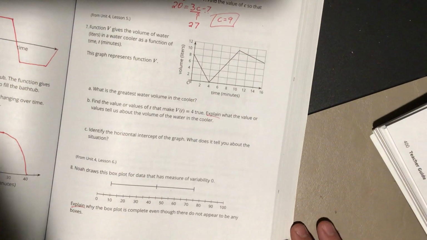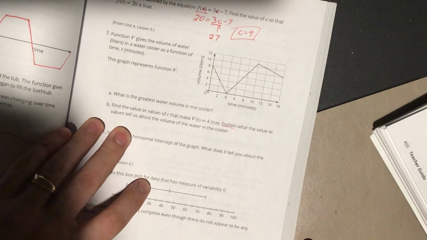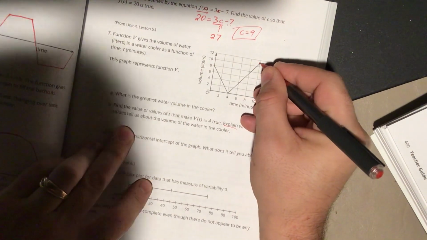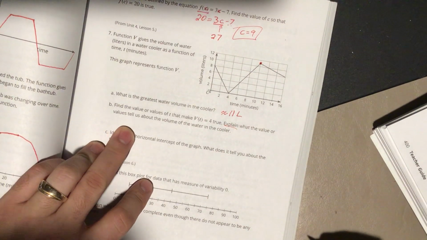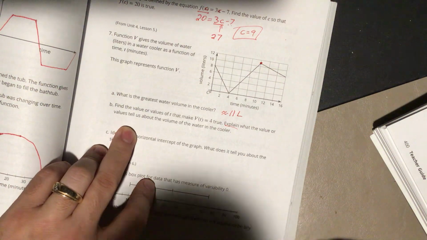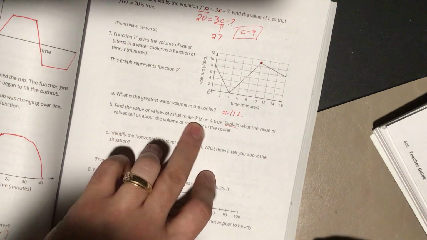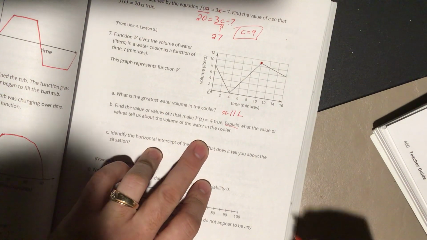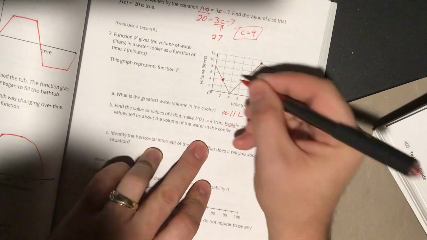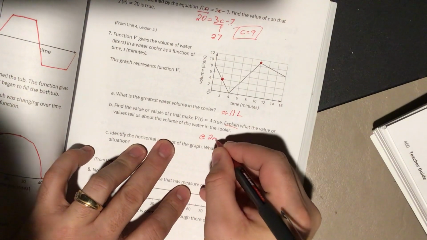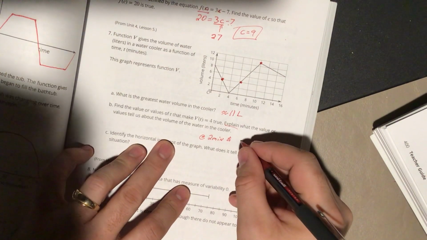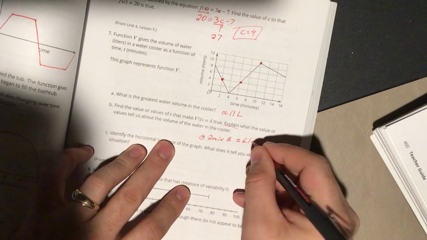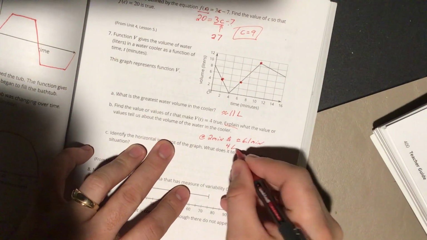Question number 7. Which is the greatest water volume in the cooler? So that looks to be the highest point of the graph, about 11 liters. Find the value that makes the volume 4. Volume is 4. So it looks like at 2 minutes and a little over 6, we'll go 6.1 minutes, that there are 4 liters in the cooler.